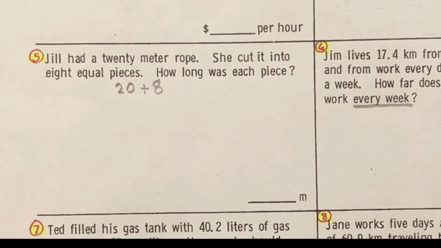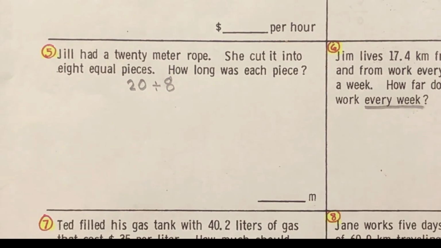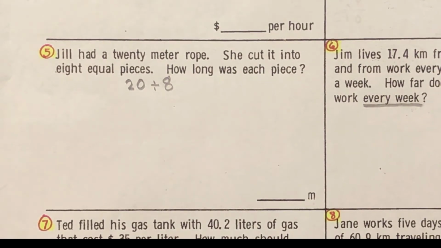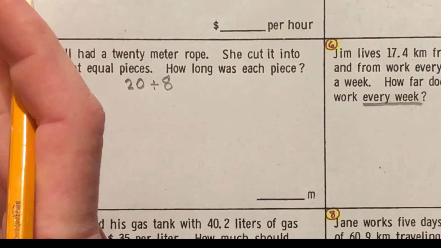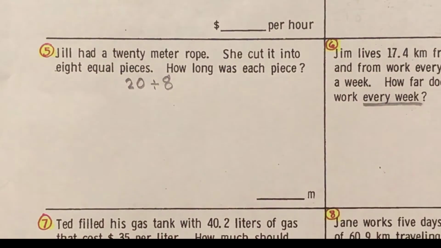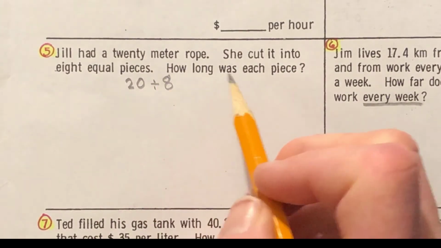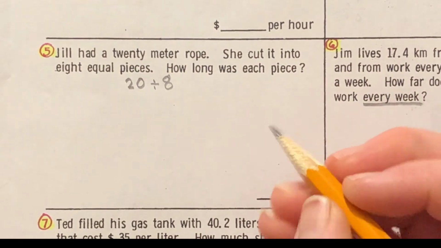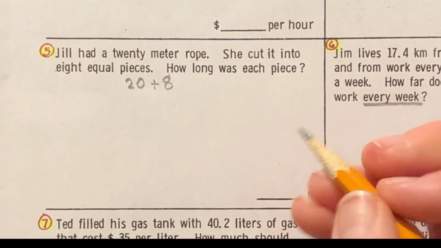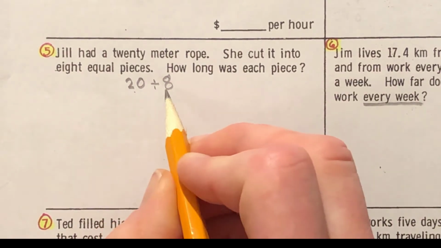Look down at number 5. Jill had a 20 meter rope. These are all metric system. I'm telling you, this was done in Europe. She cut it into 8 equal pieces. How long was each piece? So you've got this long rope, and you're going to cut it in pieces, and each piece is 8 inches, or 8. No. She cut it evenly into 8 equal pieces. And what we need to find out is how long was each piece. So we've got 20 meters divided into 8 equal pieces.